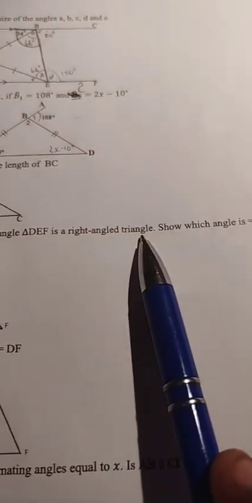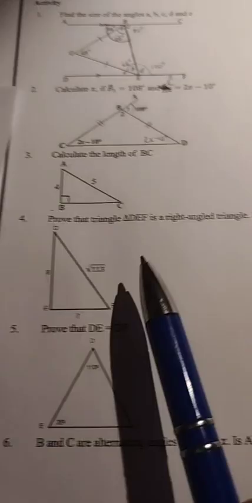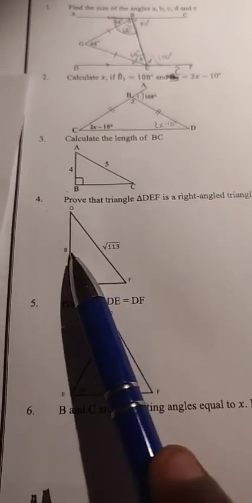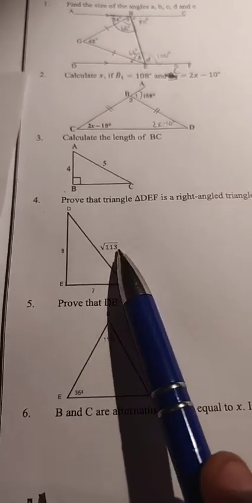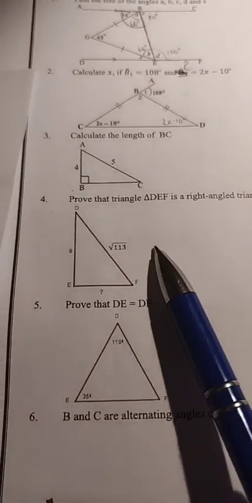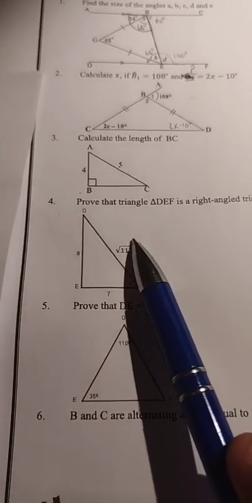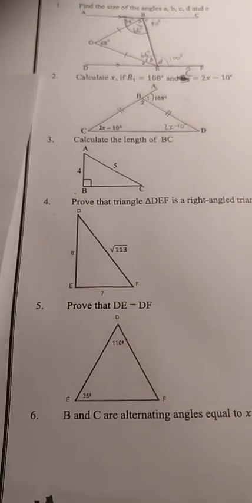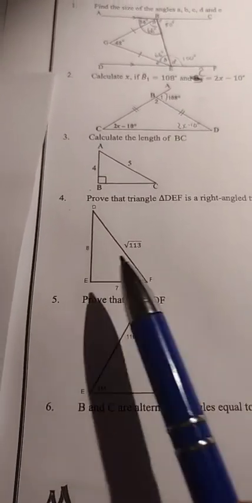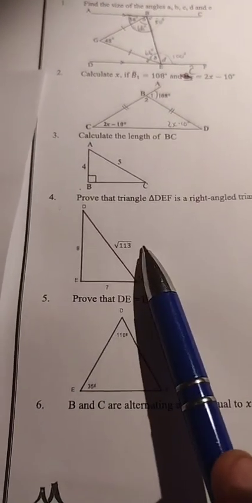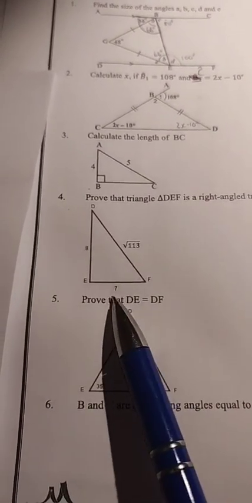Prove that triangle DEF is a right angle triangle. Show which angle is 90 degrees. Okay, so guys, when we look at this diagram, we have 8, we have 7, we have the square root of 113. What's nice for you to do is to quickly check what the square root of 113 is as a decimal, so that you can see, is this the longest side of these sides?